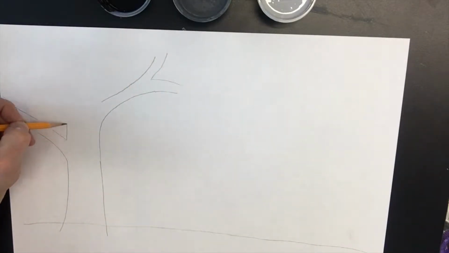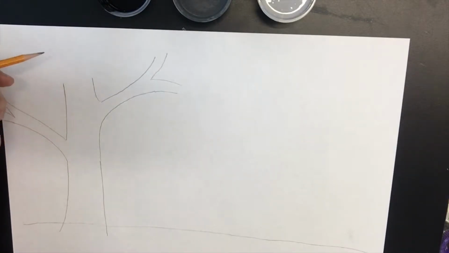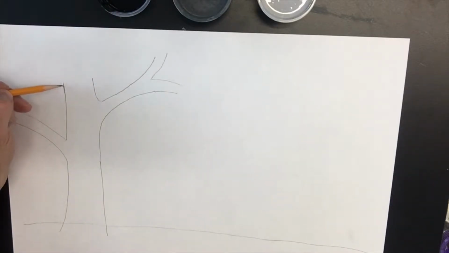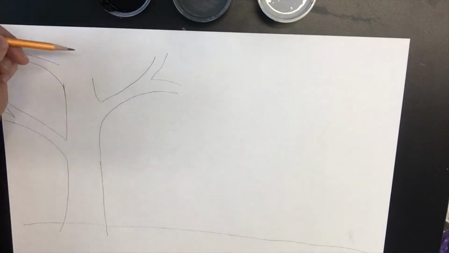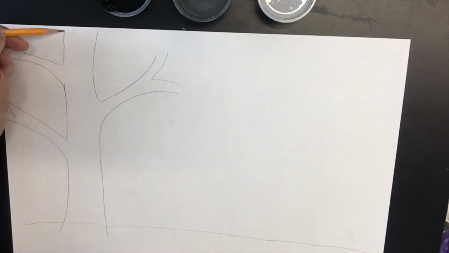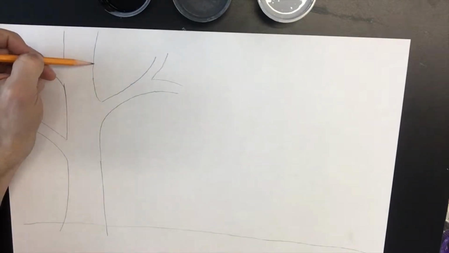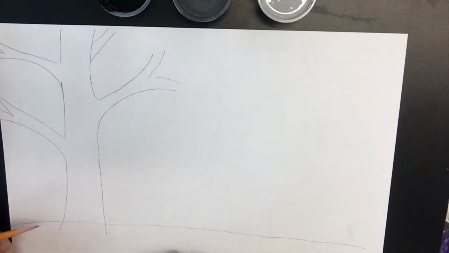So I'm going to make another sort of smaller trunk, and notice how my trunk gets a little bit smaller as it goes up, and I'm going to make another branch, and I'm going to make it split off to the side here too. And you'll see later on we can add more branches, but for now we're just adding some basic branches. Maybe I'm going to add one more that comes off to the side like that, and if I want to add more branches at a later time I can do that, no problem.